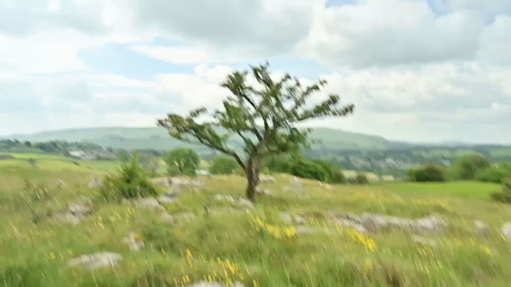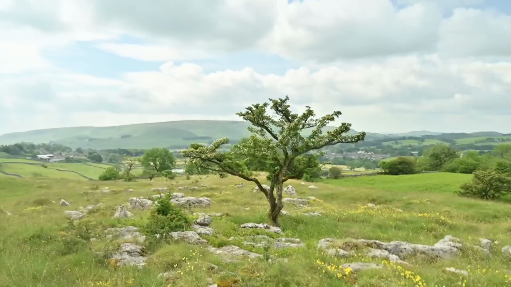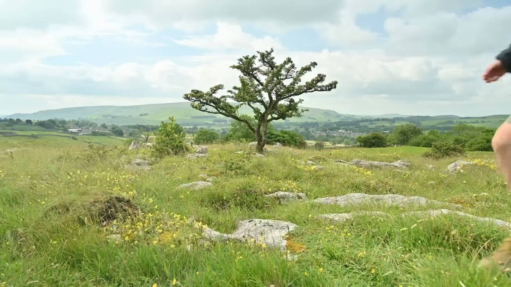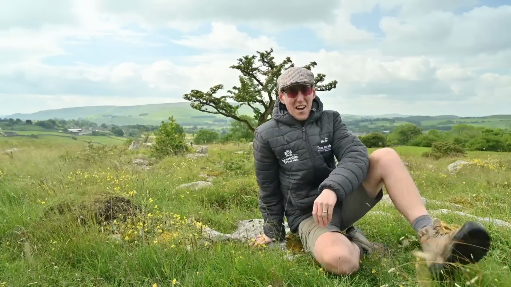Now, let me put you back on the tripod for this next bit, because when I'm crouching down, I'm not the sturdiest of units. You can't say I don't suffer for my art.